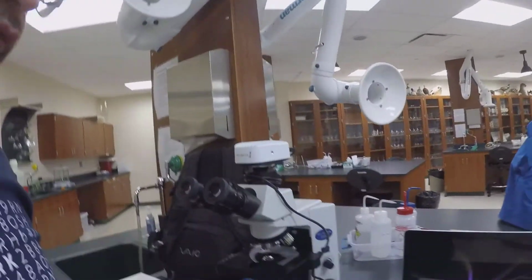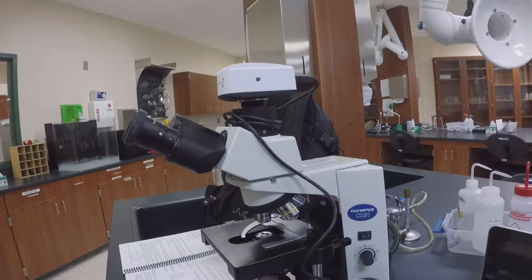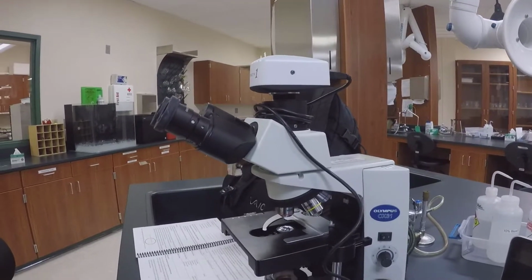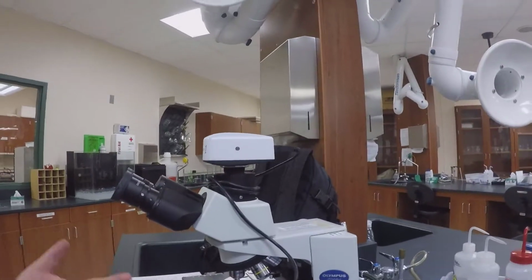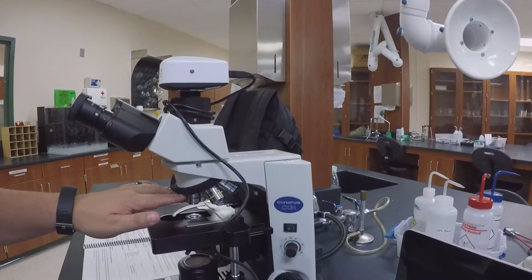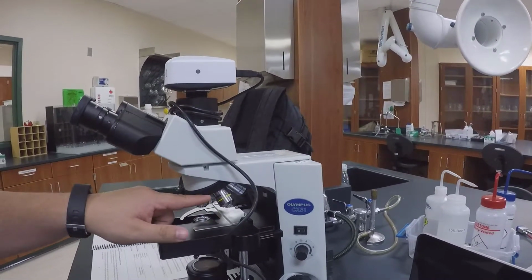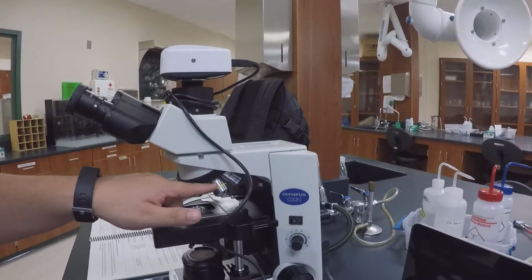The first one is this microscope here. This is called a compound light microscope. Some interesting features of compound light microscopes is they normally have numerous objective lenses, and each objective lens has a different magnification.